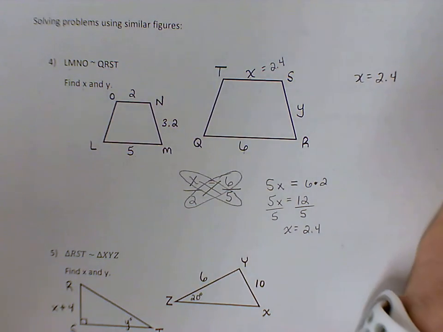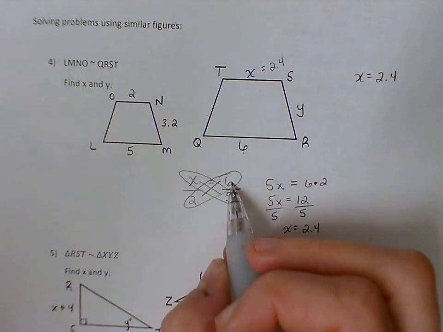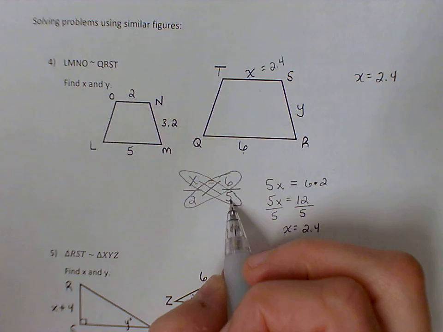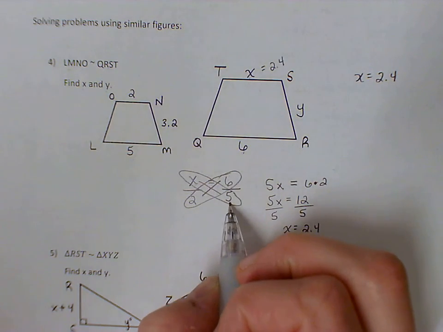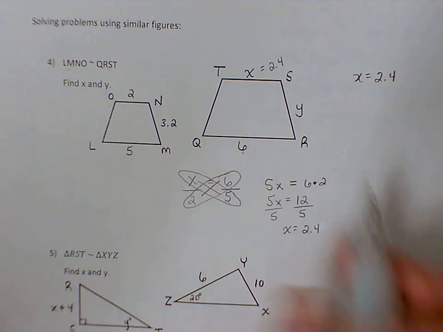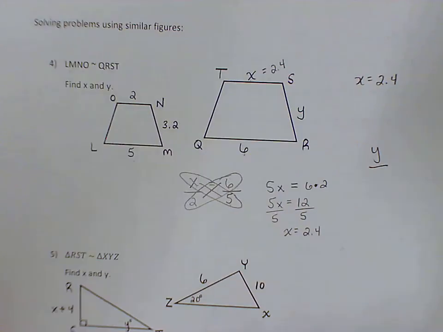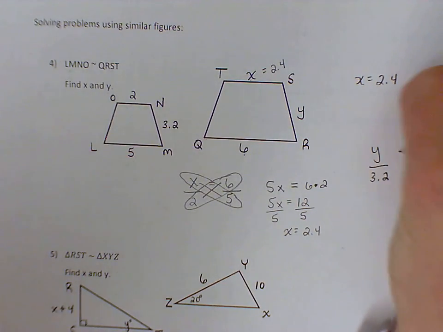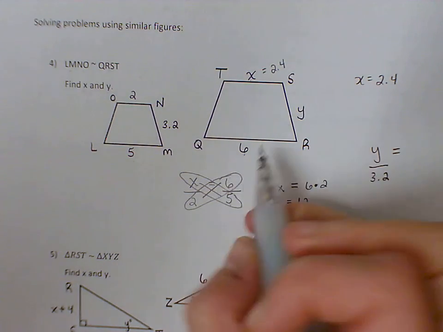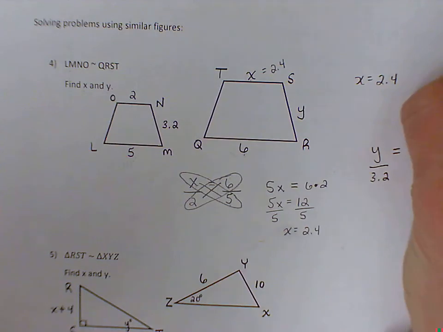So now how do you find y? Well, you could do something very similar here because this, remember, is showing how they compare. So you could use this same setup, but you can set it up with y now. So I'm going to take y and put it over its corresponding side. So it would be y over 3.2. And then that would be equal, because this is still how it relates to the other one, to 6 over 5.